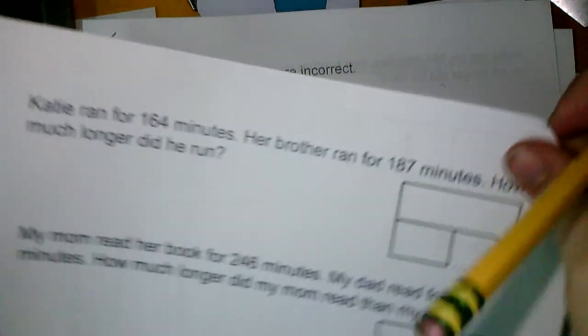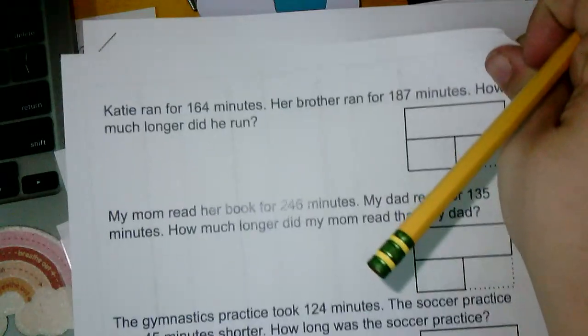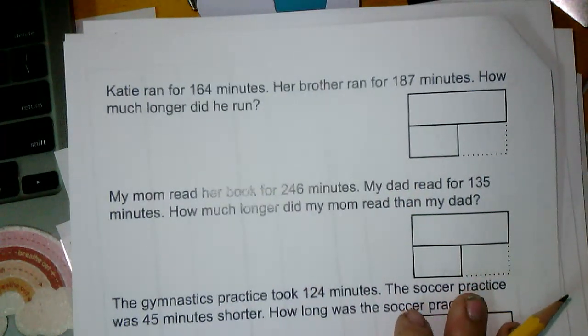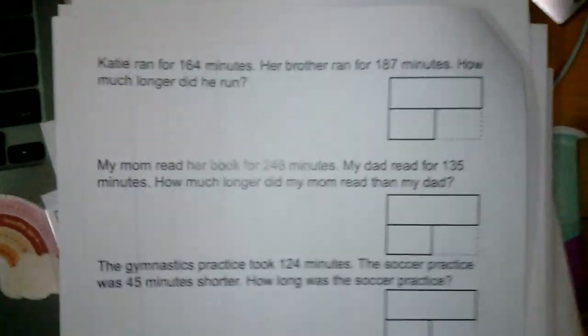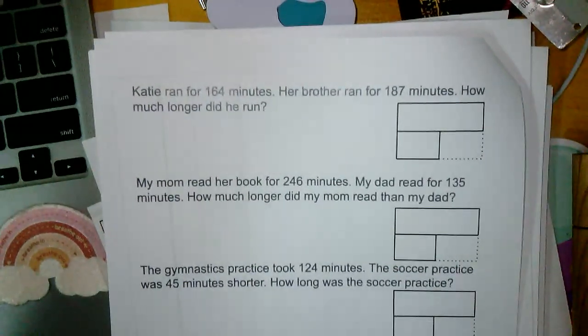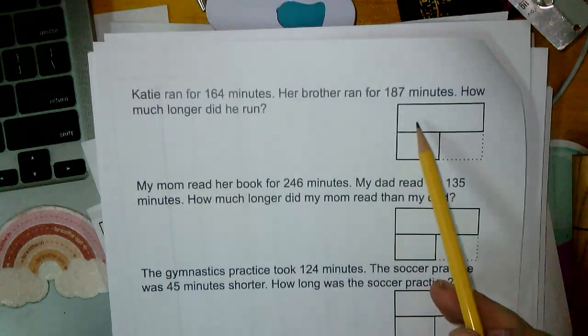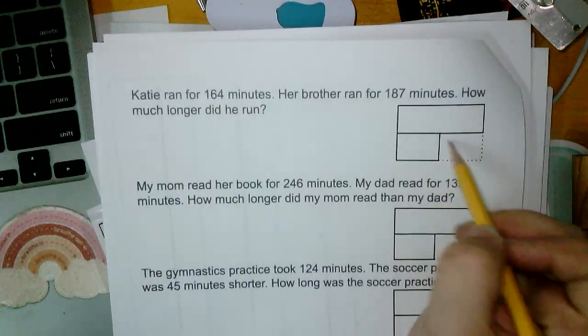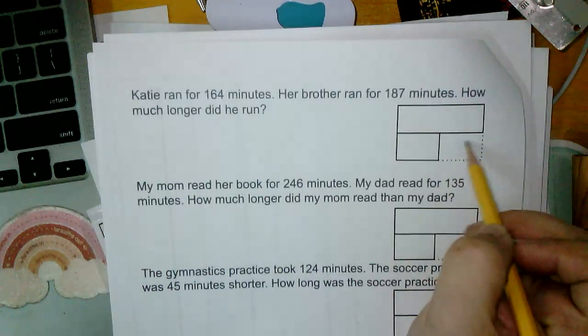The back of this are word problems that are all comparison word problems. So they're comparing two values and looking for the difference between them. So we've been drawing these tape diagrams. This is where the larger value goes, the smaller value, and the difference between them goes here.